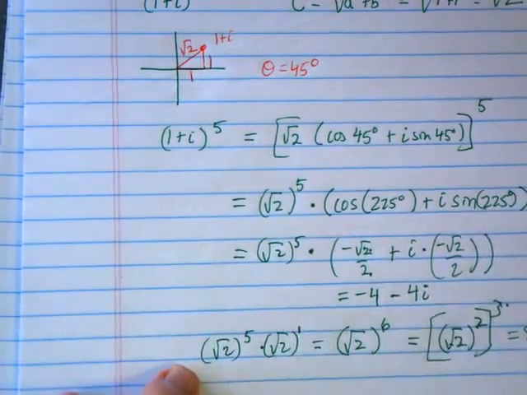All right, the last thing in this section is roots. I don't remember this formula.